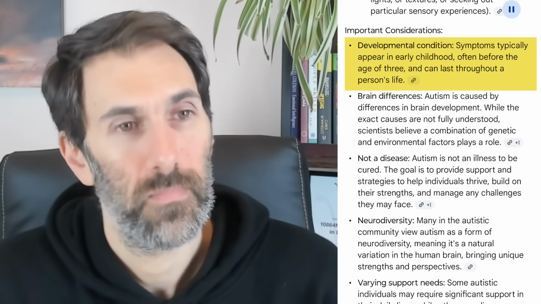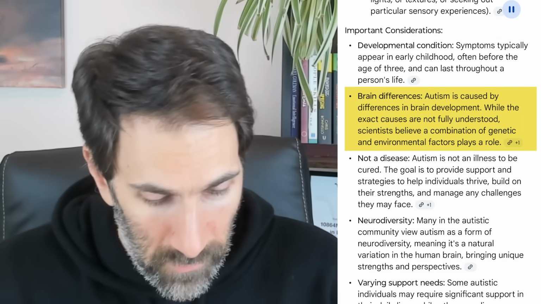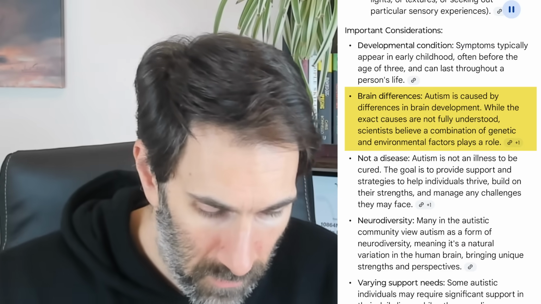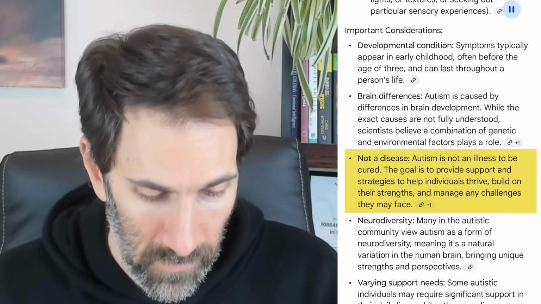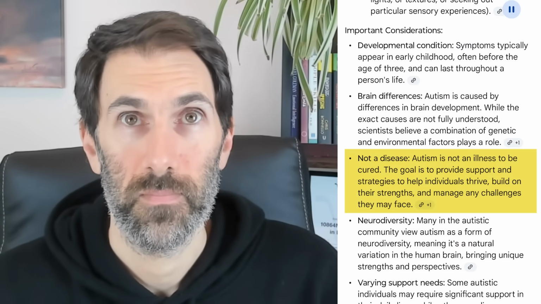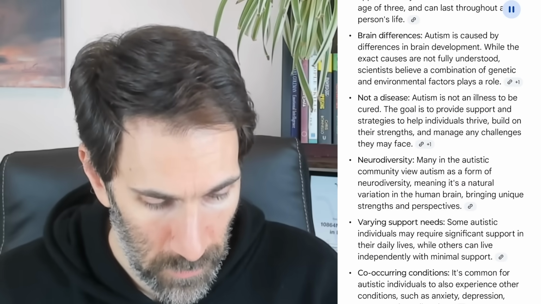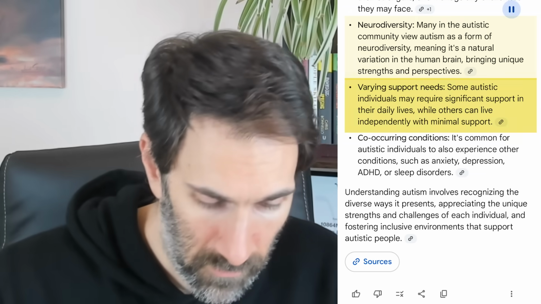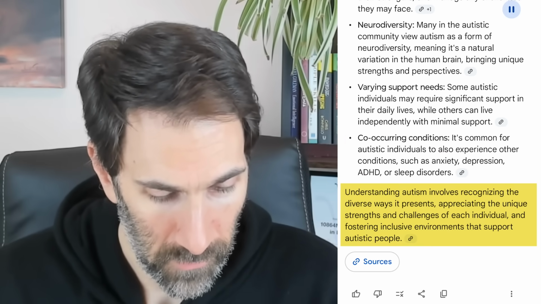Important considerations: developmental condition. Symptoms typically appear in early childhood, often before the age of 3, and can last throughout a person's life. Brain differences. Autism is caused by differences in brain development. While the exact causes are not fully understood, scientists believe a combination of genetic and environmental factors plays a role, not a disease. Autism is not an illness to be cured. The goal is to provide support and strategies to help individuals thrive, build on their strengths, and manage any challenges they may face. Neurodiversity. Many in the autistic community view autism as a form of neurodiversity, meaning it's a natural variation in the human brain, bringing unique strengths and perspectives. Varying support needs. Some autistic individuals may require significant support in their daily lives, while others can live independently with minimal support. Co-occurring conditions. It's common for autistic individuals to also experience other conditions, such as anxiety, depression, ADHD, or sleep disorders. Understanding autism involves recognizing the diverse ways it presents, appreciating the unique strengths and challenges of each individual, and fostering inclusive environments that support autistic people.